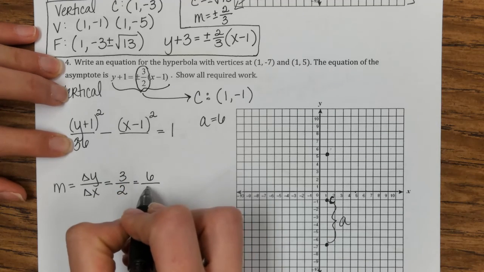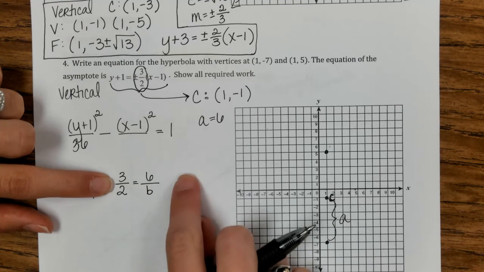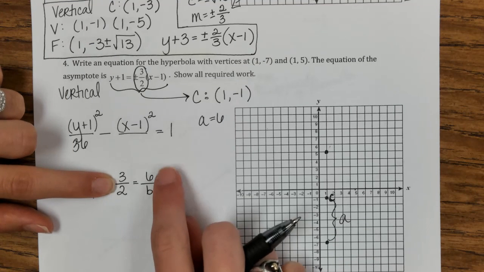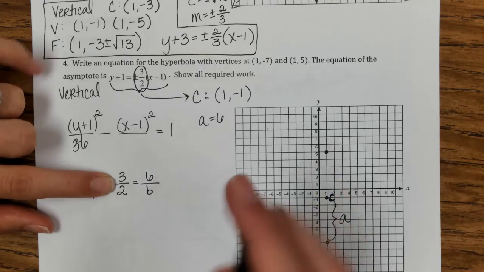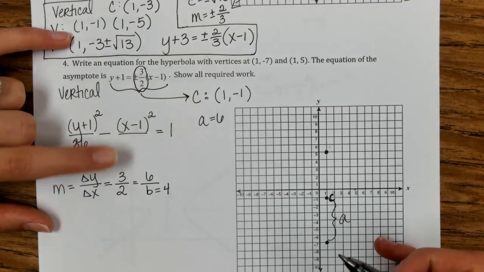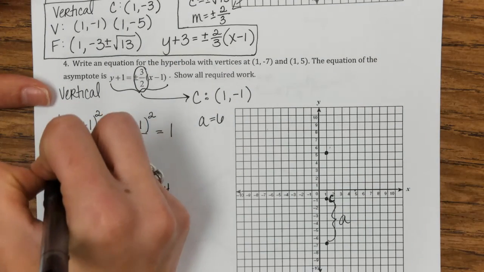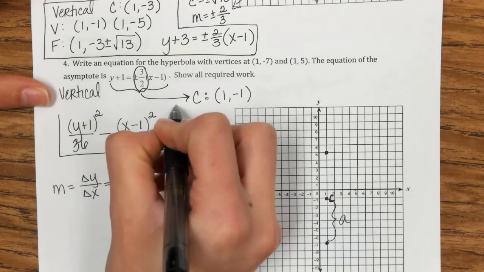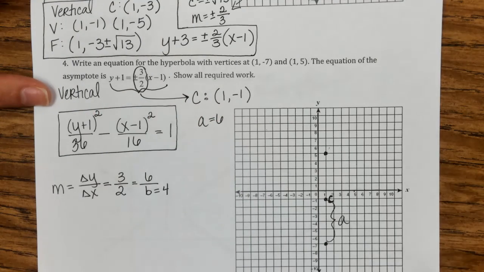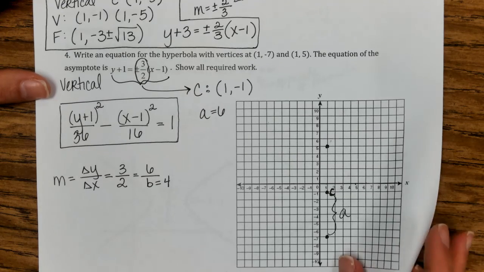So I need to figure out what is my b value. Well, if it's 3 halves, what's that equivalent to? 3 halves is equivalent to 6 over 4. So b is equal to 4. So b squared is going to be 16. You understand that?